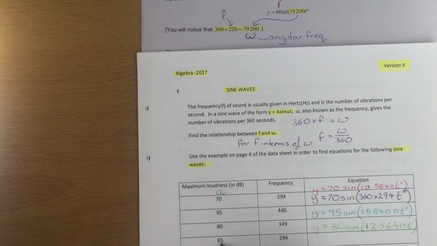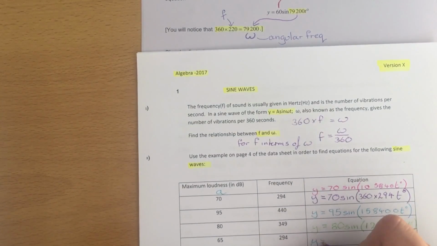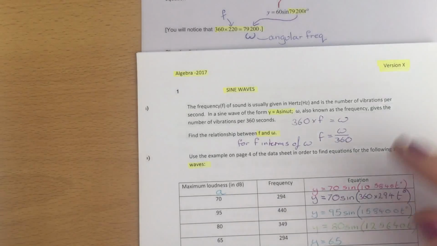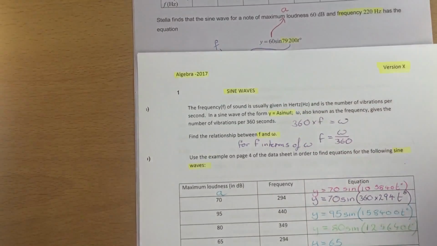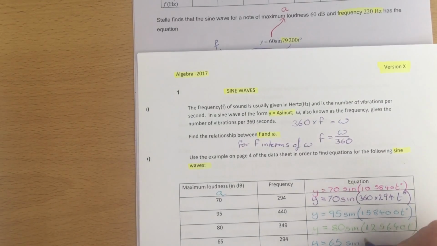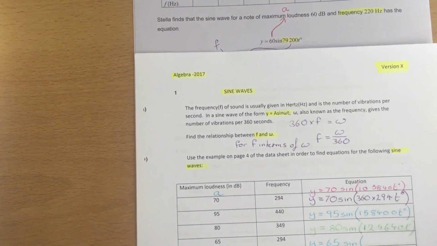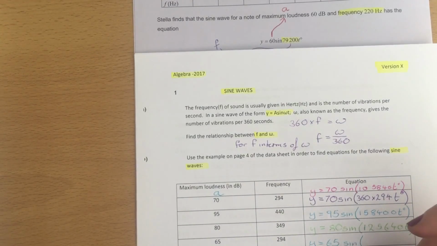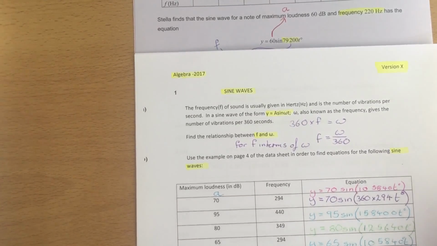Then we've got this next one, maximum loudness A, so y equals 65, which is our amplitude from the equation that we were given on the datasheet, sine frequency times by 360, which is 105840 t degrees.